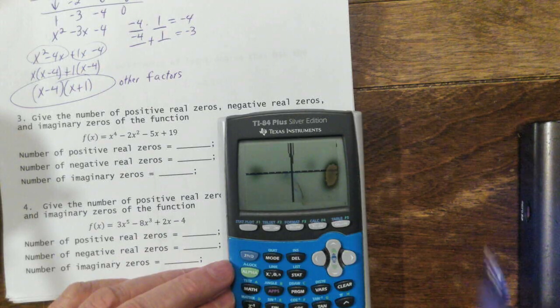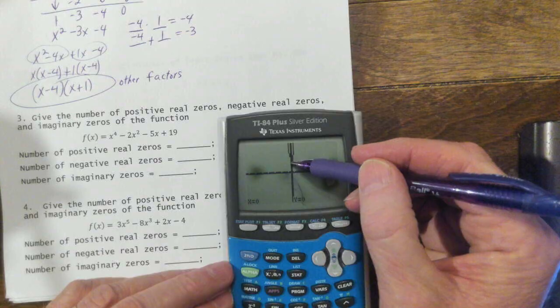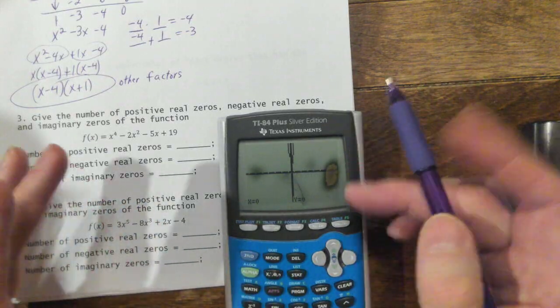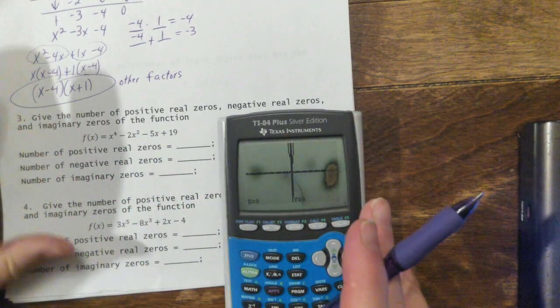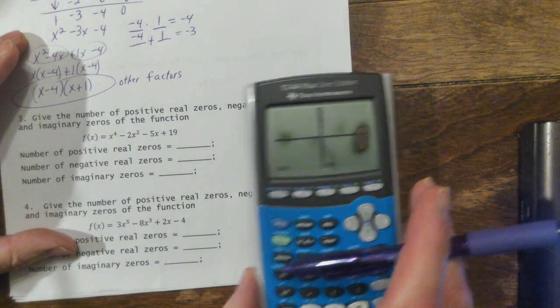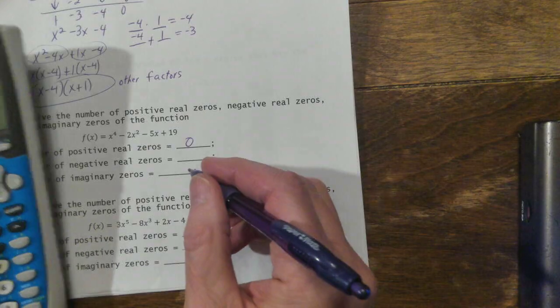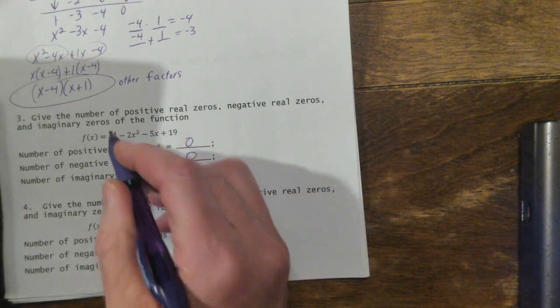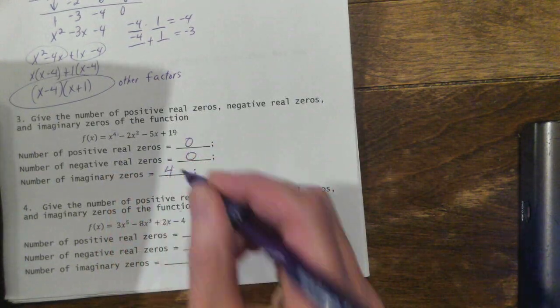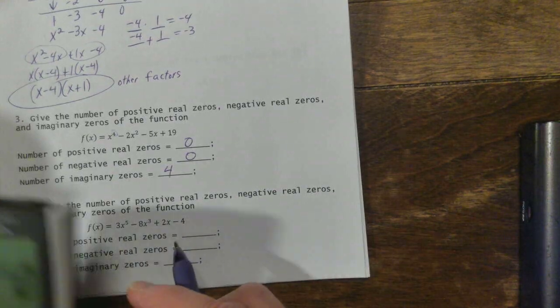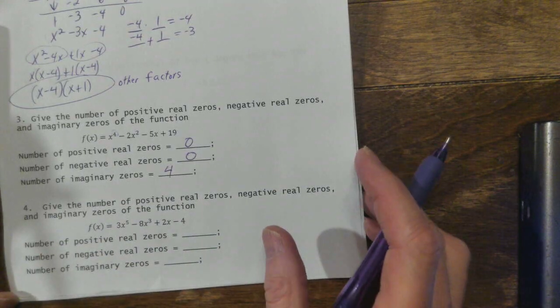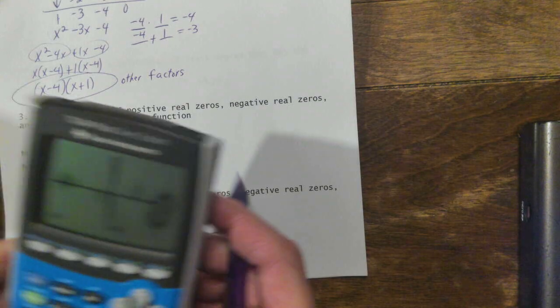Do I get a glimpse of the graph at all? Oh, I do. Hopefully you won't have to zoom at all. It's a little easier to zoom, I think, on Desmos. But I don't see any positive real zeros. I don't see any negative real zeros, and I need 4, so they all must be imaginary.